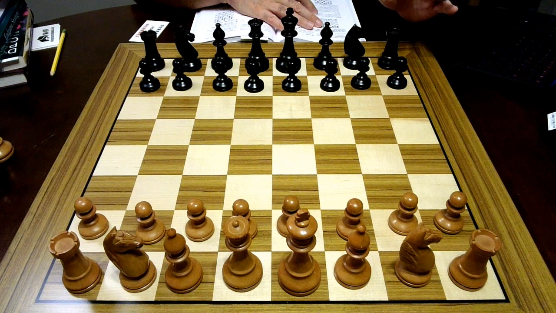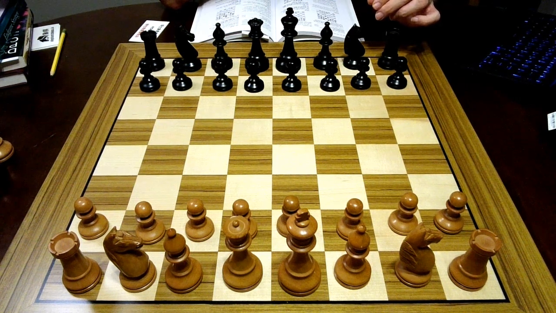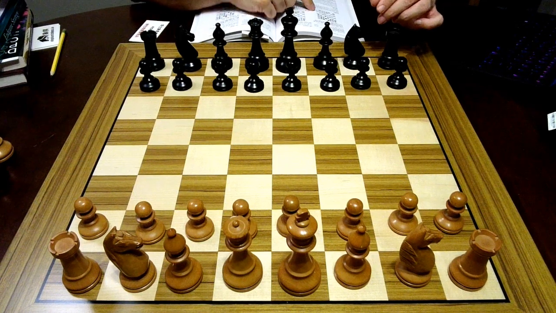In New York 1996, Kaufman was rated 2425 and Sunil was 2295. Sunil, I think, is an FIDE master, while 2425 for Kaufman makes me think he was an international master at that time.